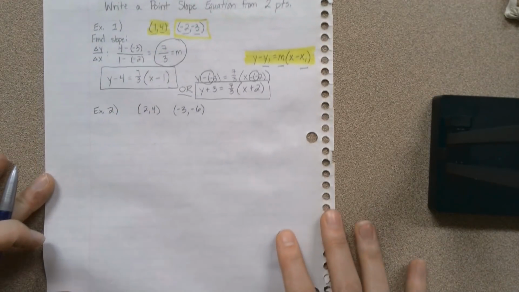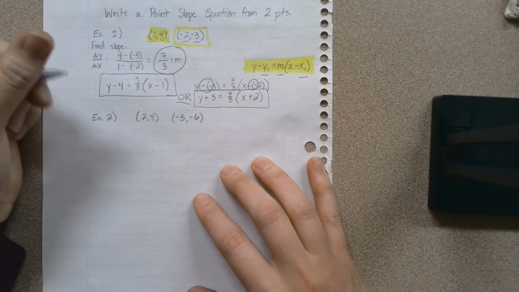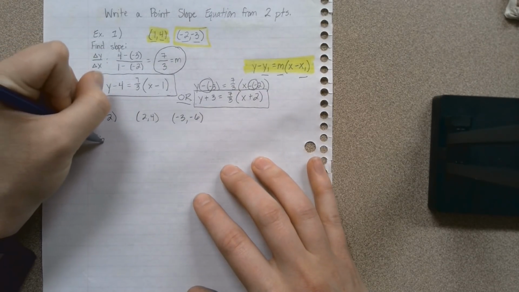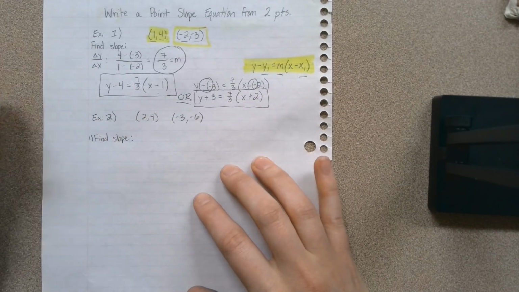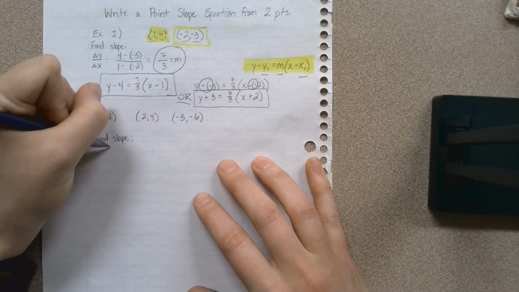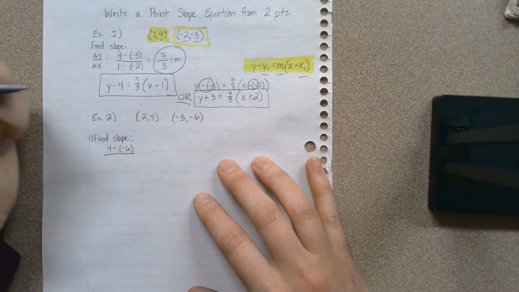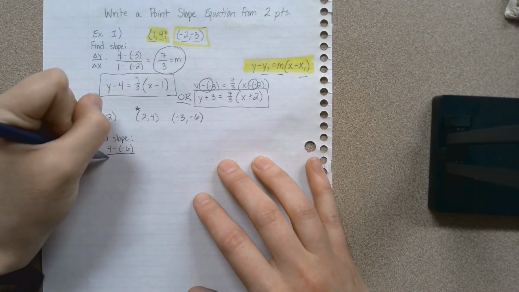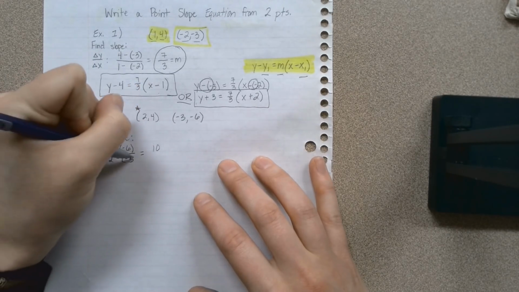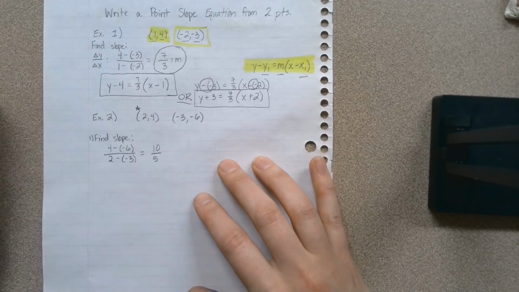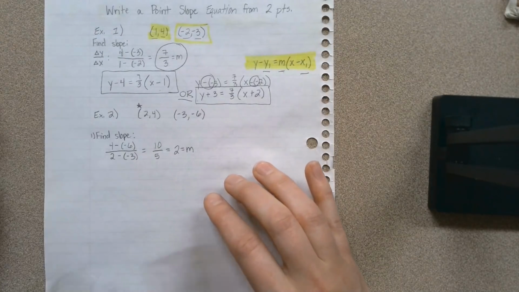Let's look at the next example. This next one, we have the ordered pair 2, 4, and -3, -6. Again, the first thing we need to do is find the slope. So we're going to do y minus the y, 4 minus -6, over x minus the x, 2 minus -3, and simplify, giving us 10/5. And from there we can simplify that down to 2. So we know our slope is 2, and we have 2 different ordered pairs we can use.